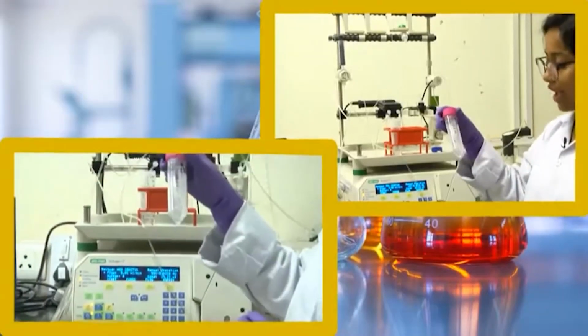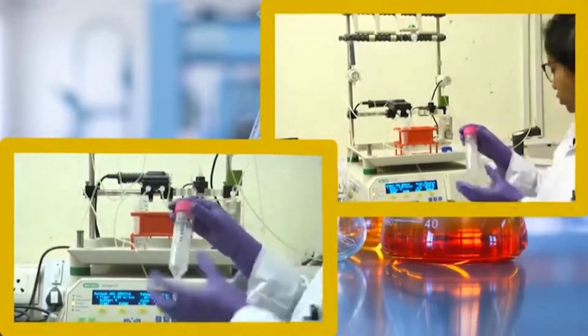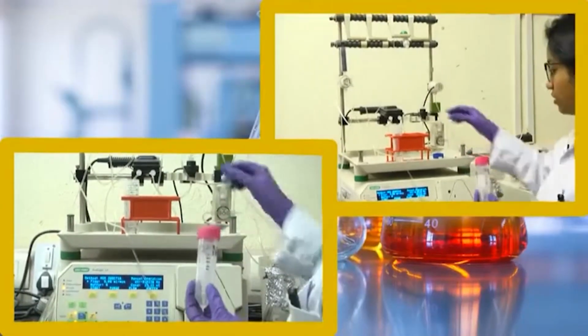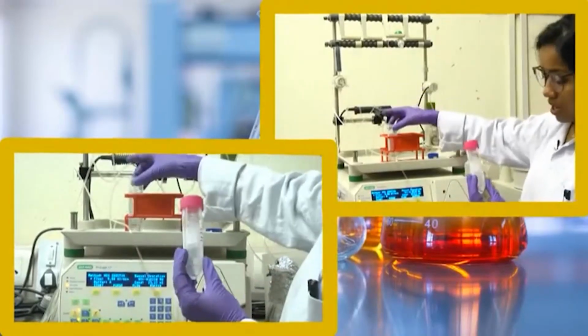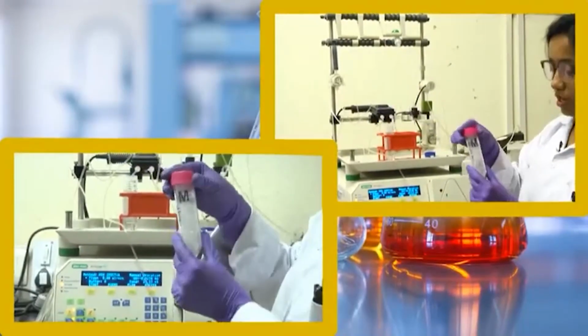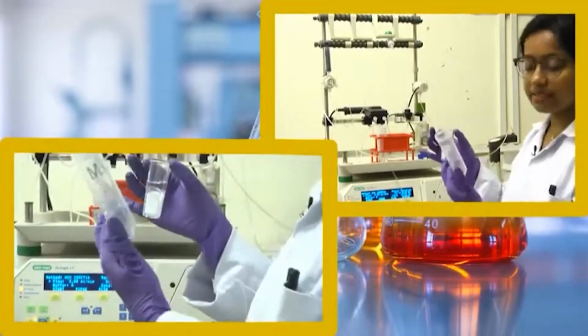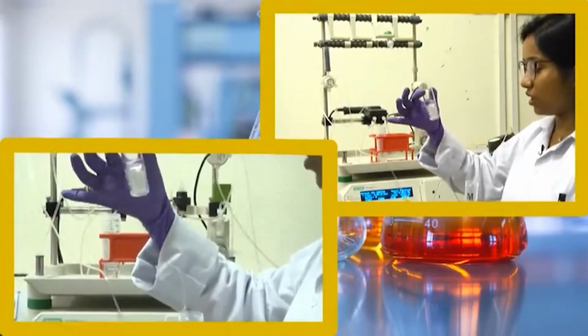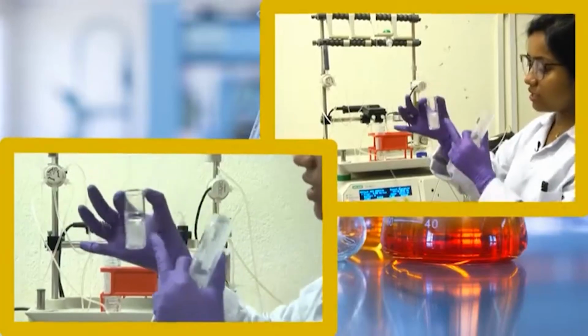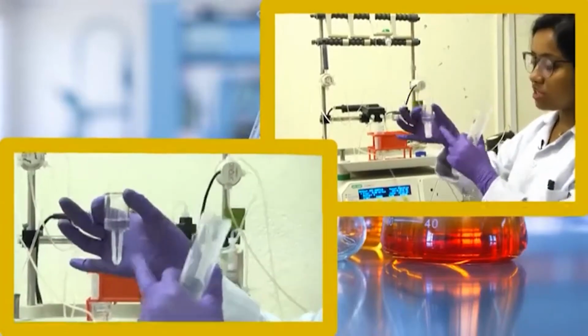it looks like a Falcon tube, like the centrifuge tube which we have been using previously. But it has two things. Along with this Falcon tube, it has a small holder like this, and you can see there is a white patch. So, this is the membrane.